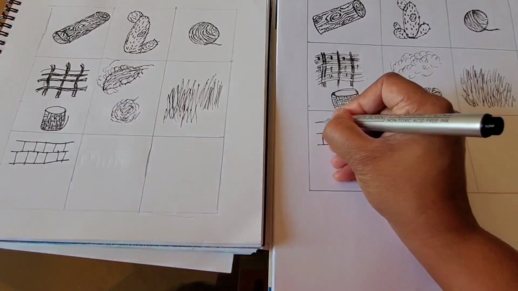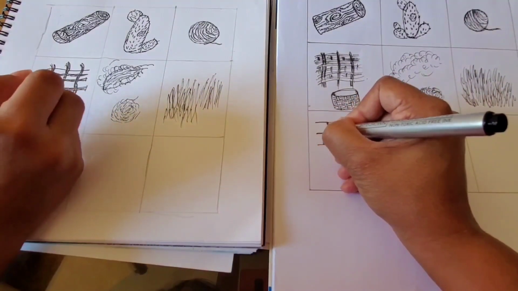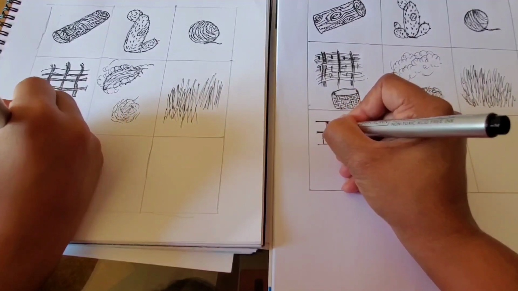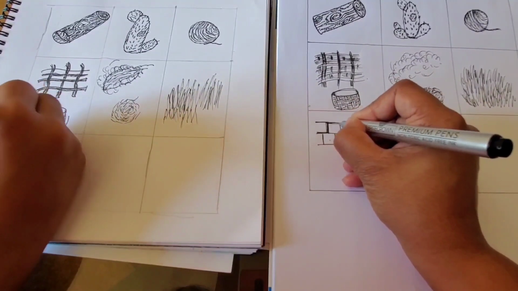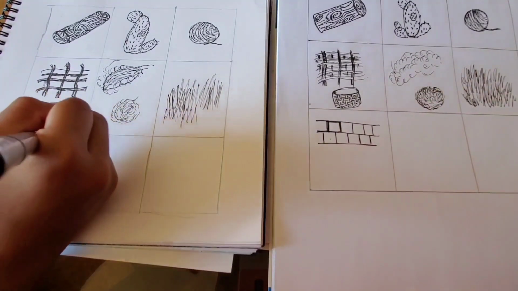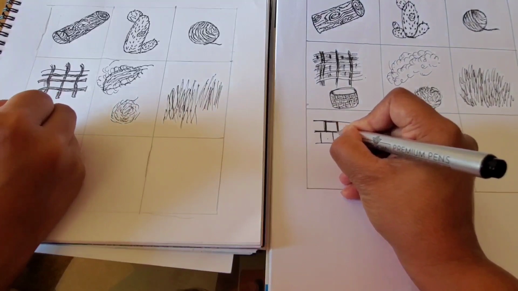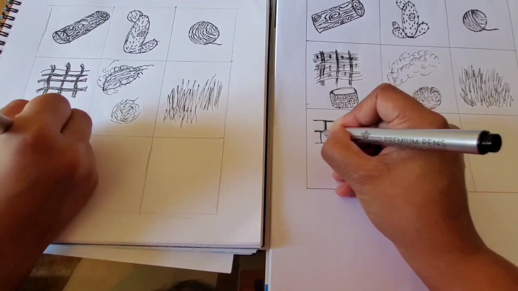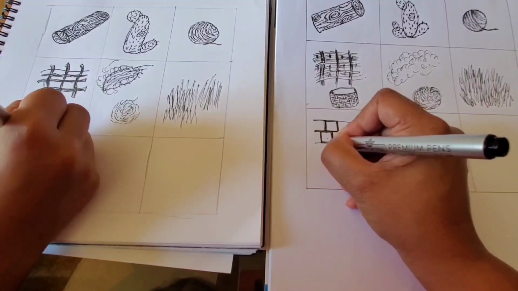Next, we take each of these shapes and darken them individually as if they are individual squares. Darken the sides of it. So as you can see, when you add and darken those sides, it looks like individual bricks that have been glued together.